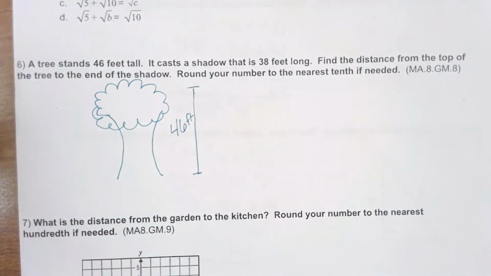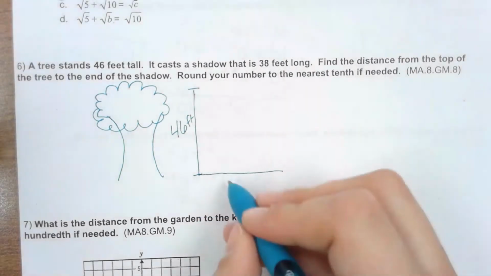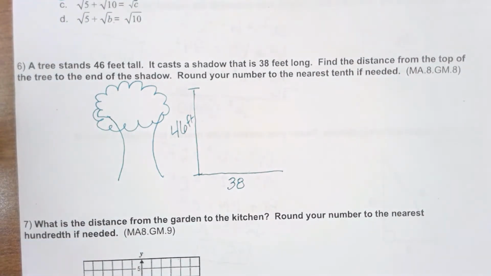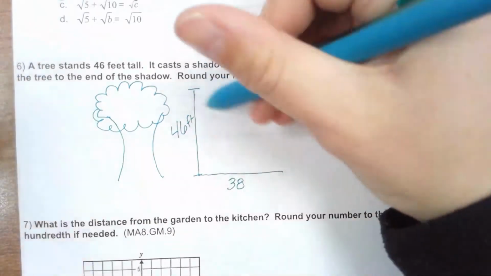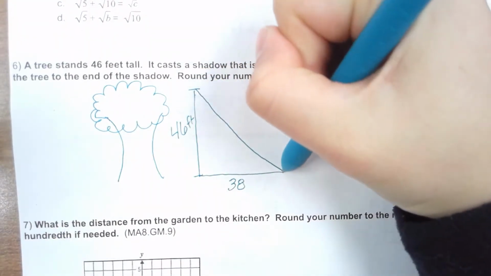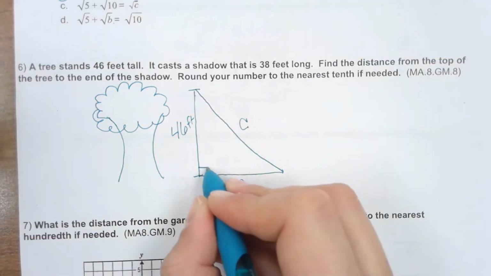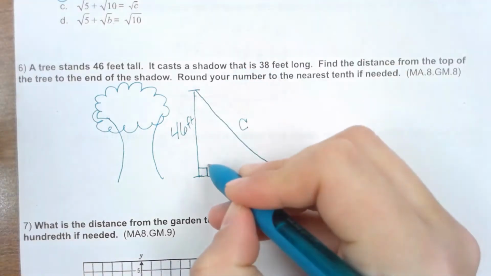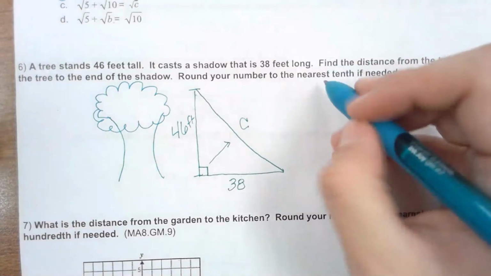And then it says that it casts a shadow that is 38 feet long. A shadow, you see, is on the ground. So that means this shadow would be 38 feet. And they're wanting to know the distance from the top of the tree to the end of the shadow. So in this case, we are trying to find the hypotenuse. Because when I draw my right triangle, here's my right angle. These two sides are my legs, and the side opposite of that right angle is the hypotenuse. Okay, so let's find the hypotenuse here.